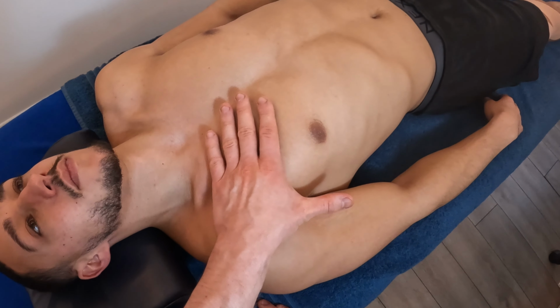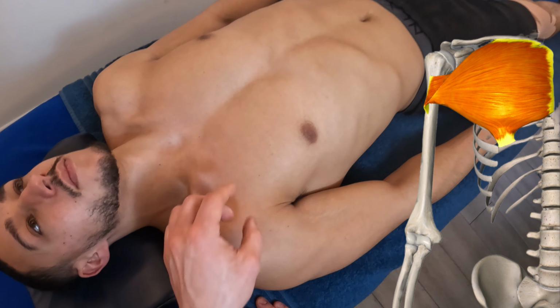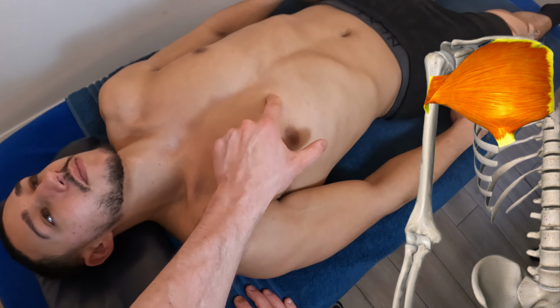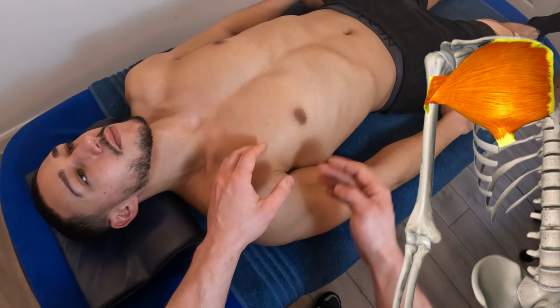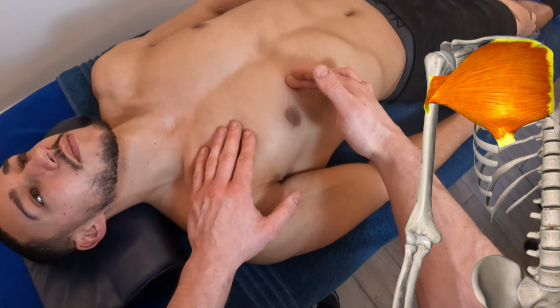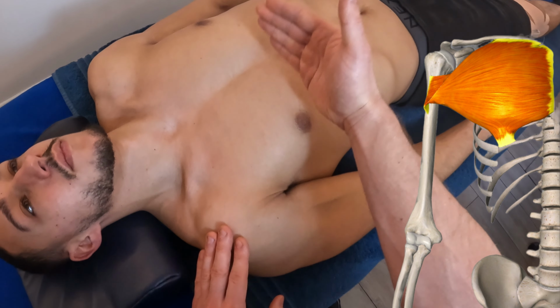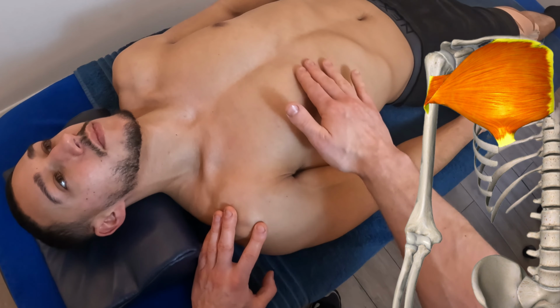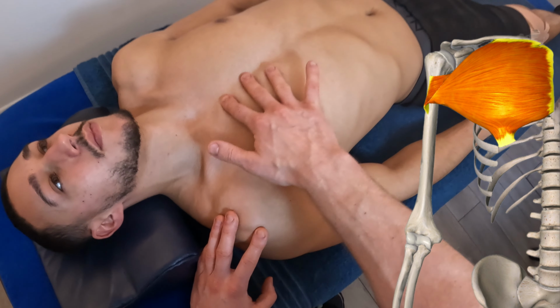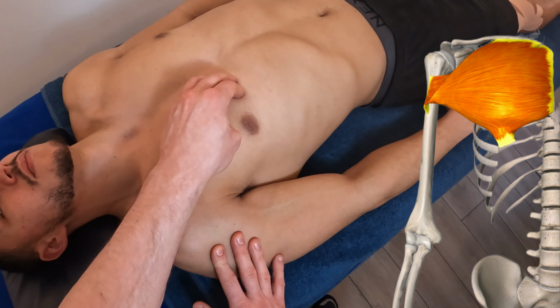Let's start with pec major, which is the most superficial. Pec major, insertion, we've got the cartilage of the first to the sixth ribs. So depending on how lean someone is, the muscular development, sometimes you can see this extra little bit of pec major just there underneath the nipple, and that is onto the sixth rib. That's the lower end, the inferior portion of this muscle. Also originates at the sternum and the medial half of the clavicle. So it's got three big, strong insertion points there.